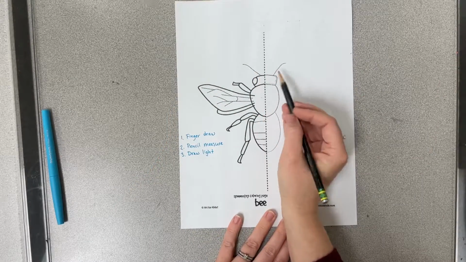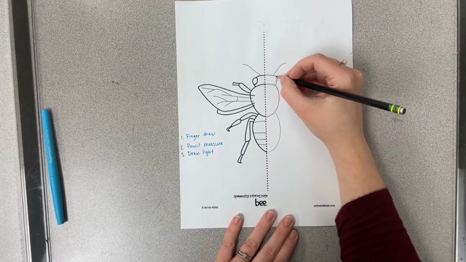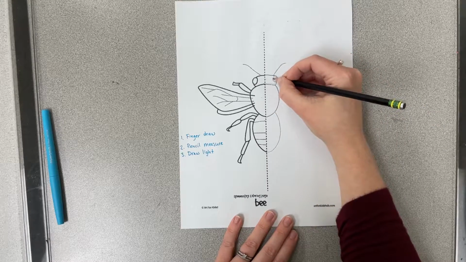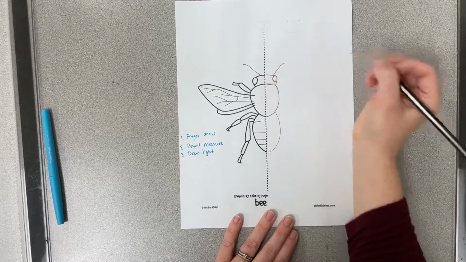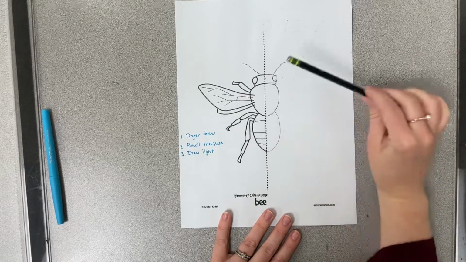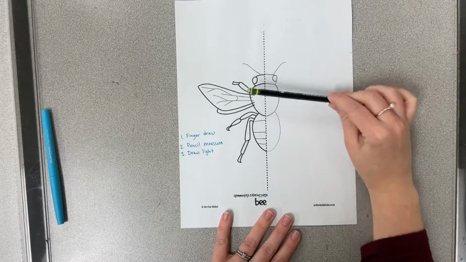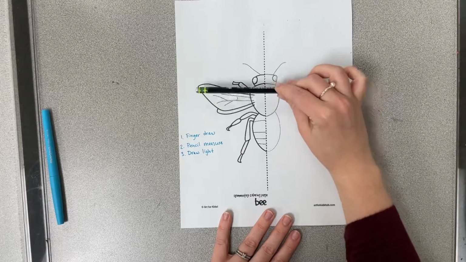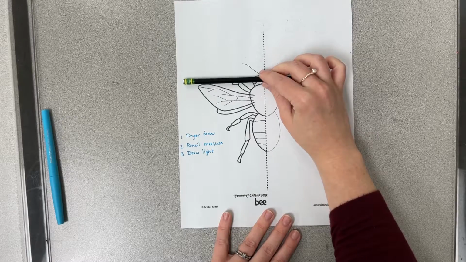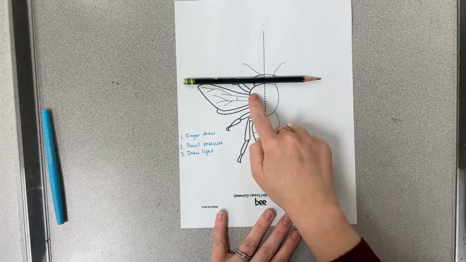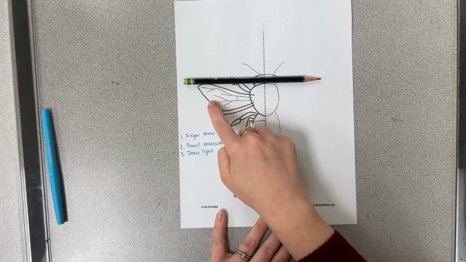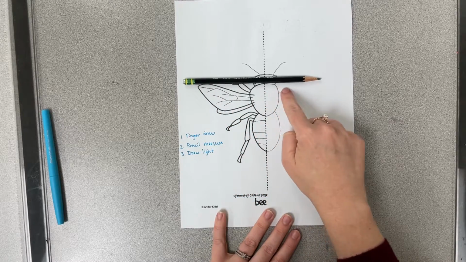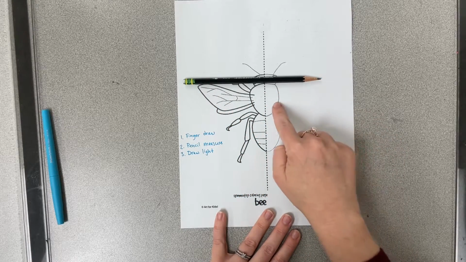Now, are you going to get it exactly perfect? No, you're not, and that's okay. Today, this is practice. This is getting us ready for our next project. When I go to do the wing on my insect, I will again use pencil measuring and finger drawing. So I know that my wing needs to go up to here. So first I'm going to trace over the wing with my finger to get the shape. Then I'm going to try and repeat that shape on the other side.